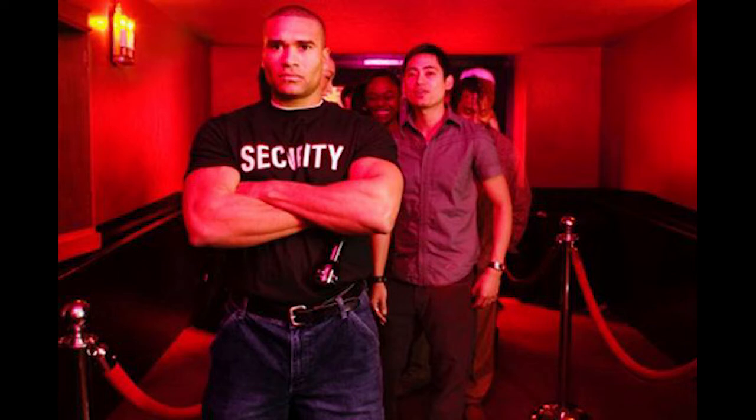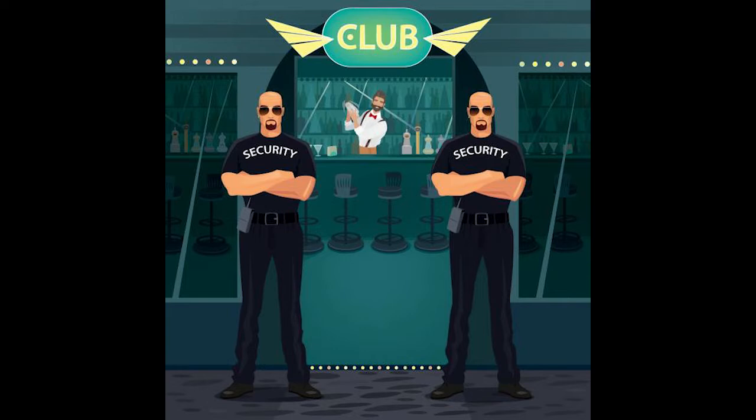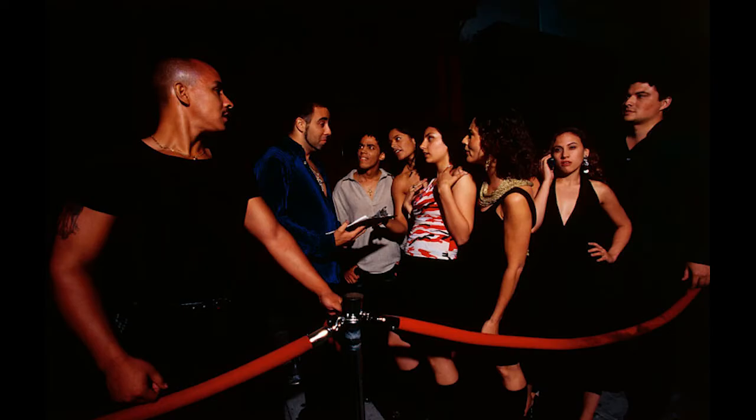When you go to a club and you see these bulky bodyguards with a guest list in their hands, right? And if your name is on that list, you go in and start partying and having fun. But if your name is not on that list, you freeze to death outside and wait for the people that are on the list to enter the club first.